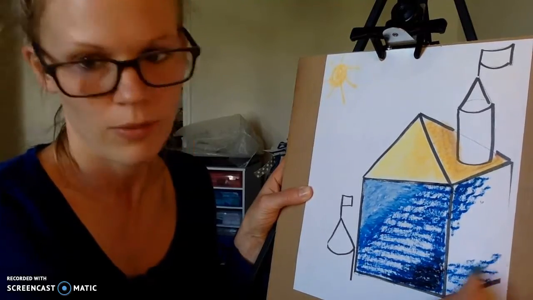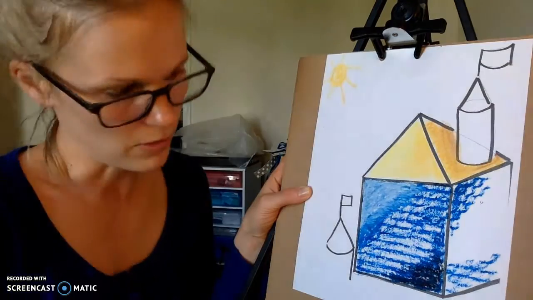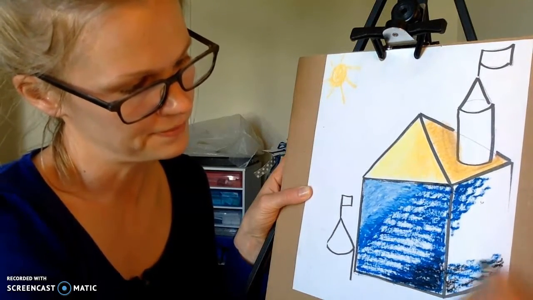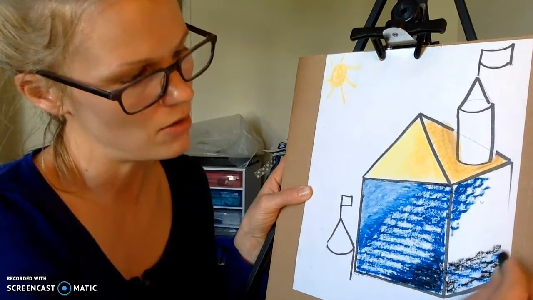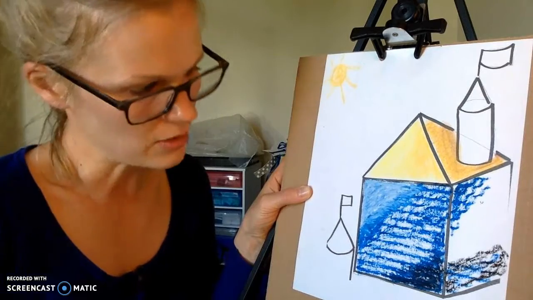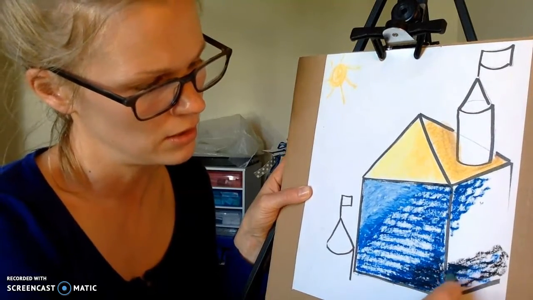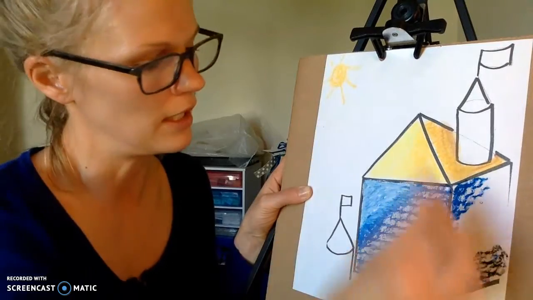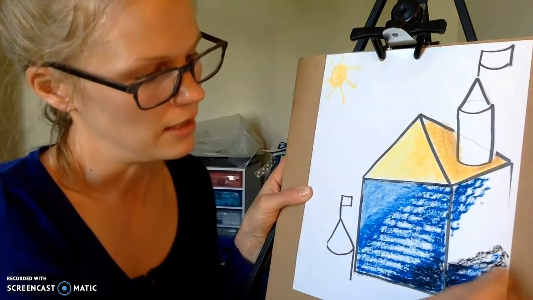So it'll match right where the shade was on the front of my cube. It'll match right in here, so they'll line up together. Okay, so just think about where your light is hitting as you are shading this. Make sure it makes sense as to where your light is in the sky.